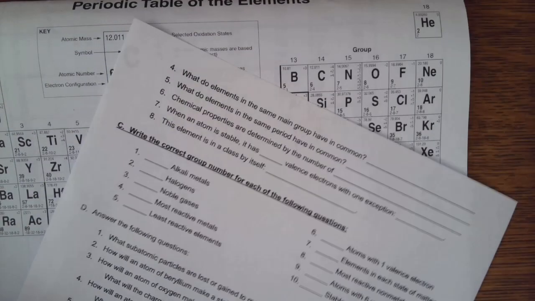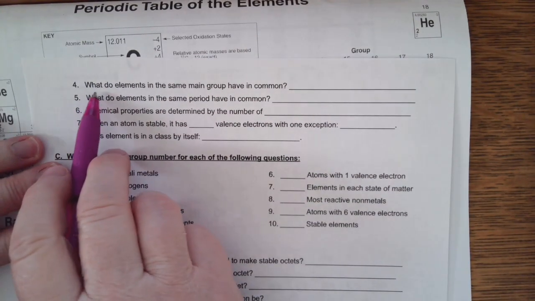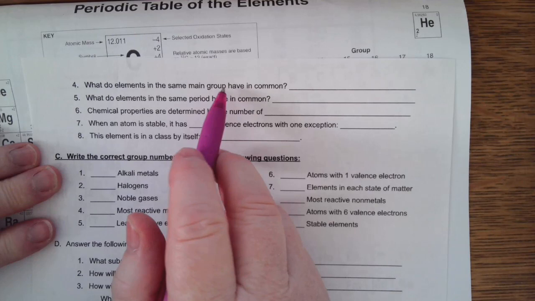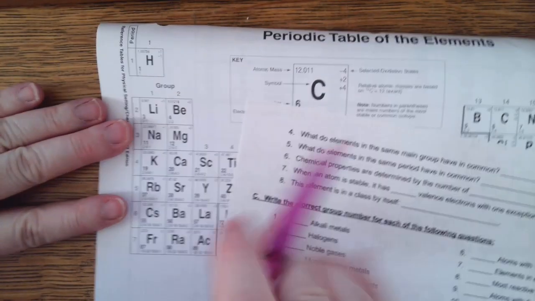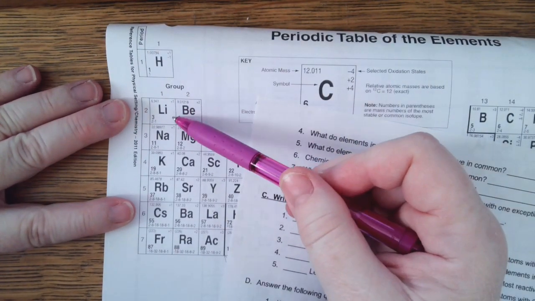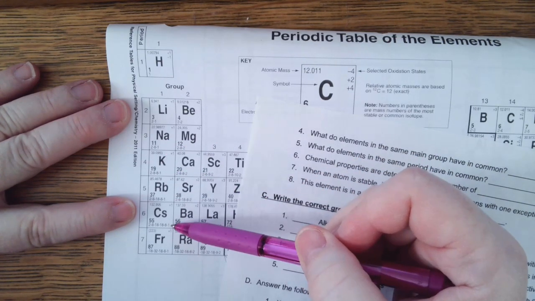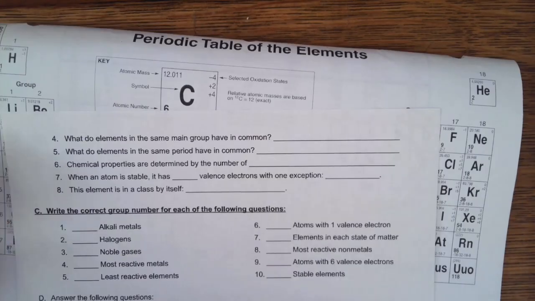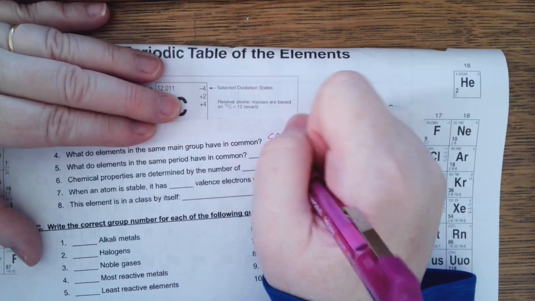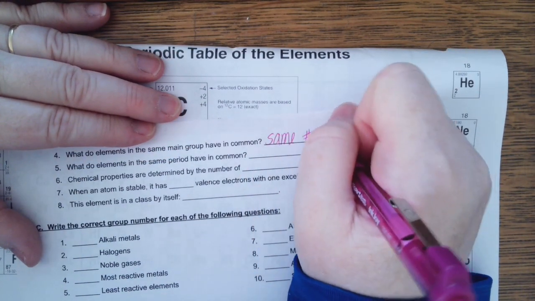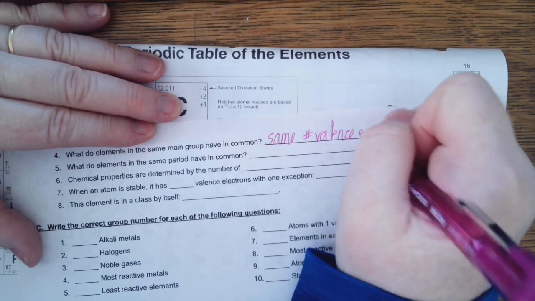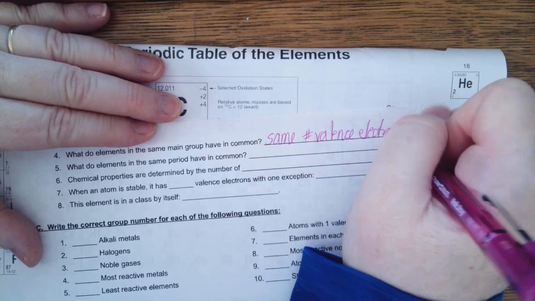Alright, let's continue with B. What do elements in the same group have in common? So let's just glance down a group. If you look at their last number and their electron configuration, they have the same number of valence electrons.